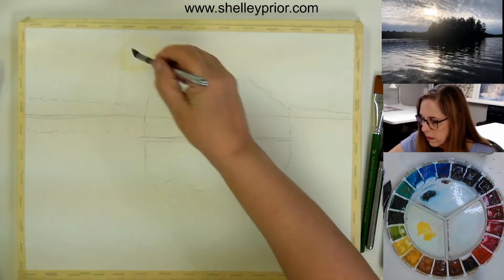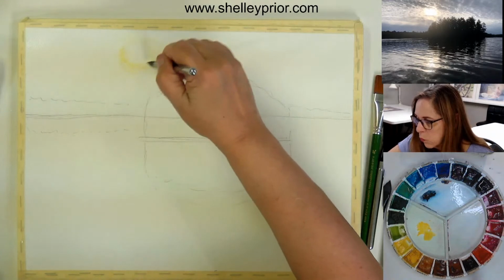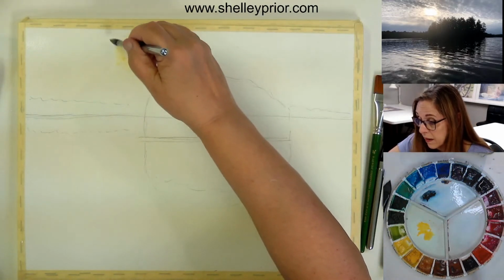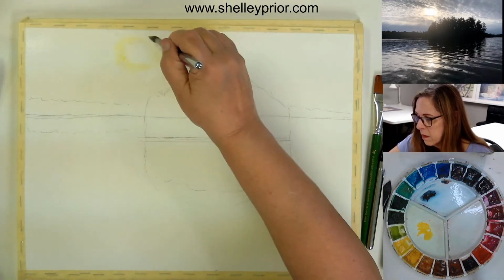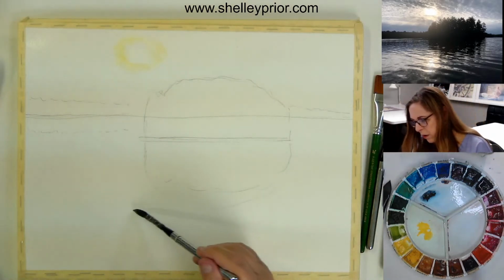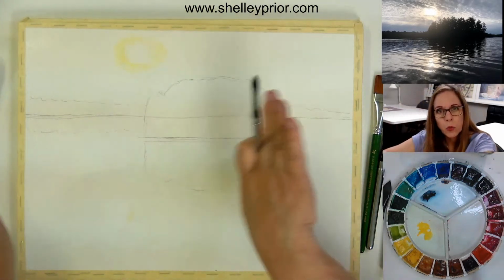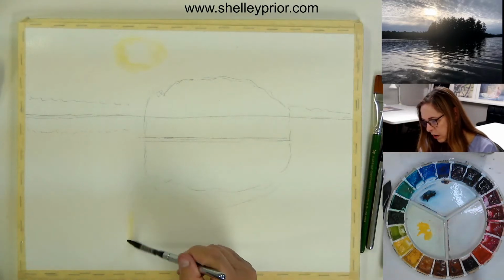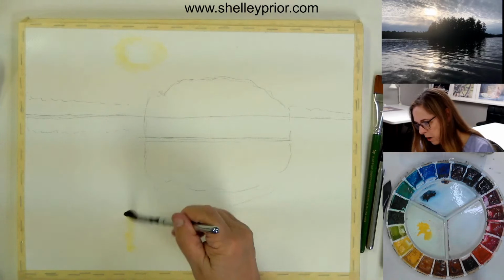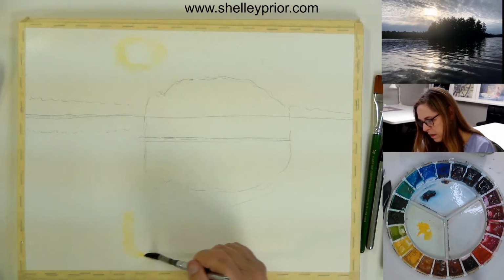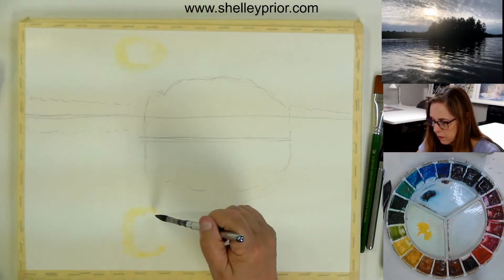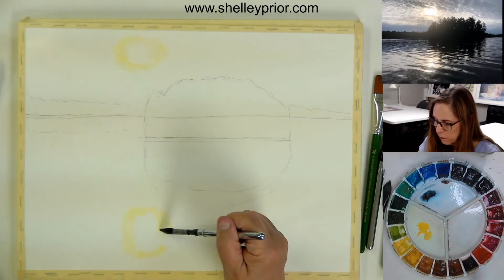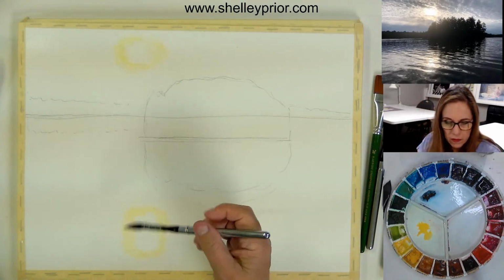And the color of light around the sun is typically warm, particularly at a sunset. So I'm going to get some of that around there, and you can see it's blending outward very nicely because it's wet. But where the part I dried is, it's not seeping in and filling in the way I might have been concerned about, right?